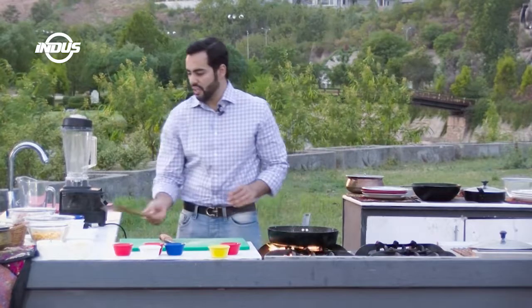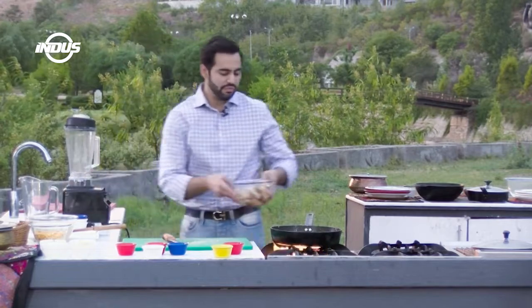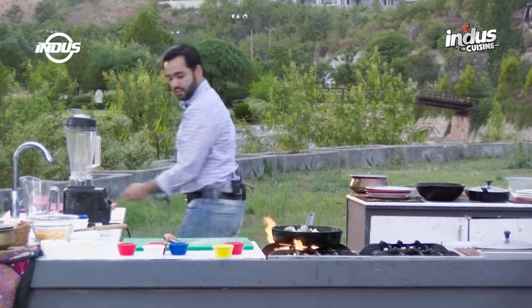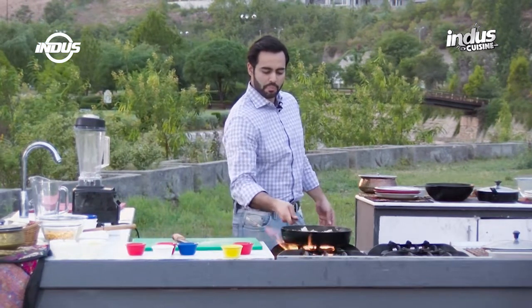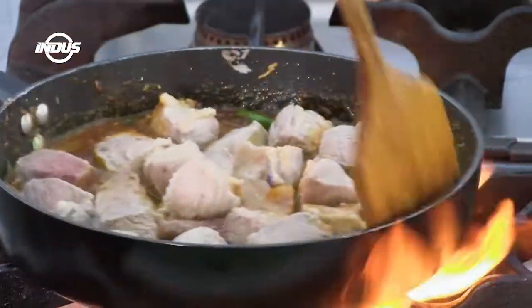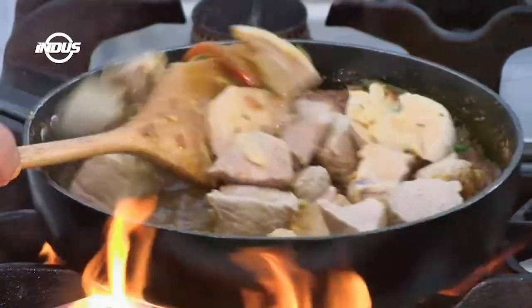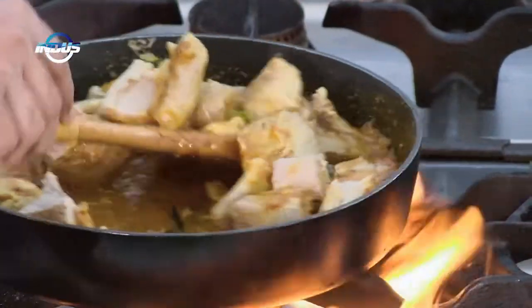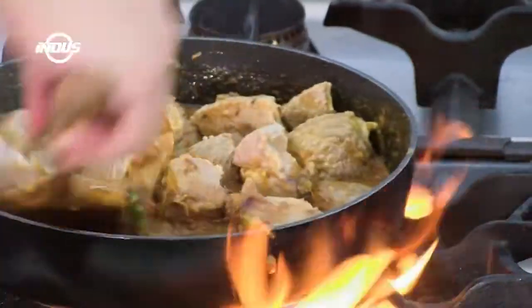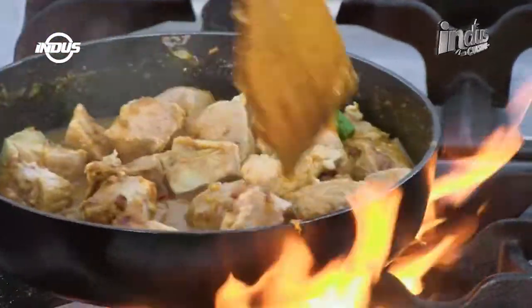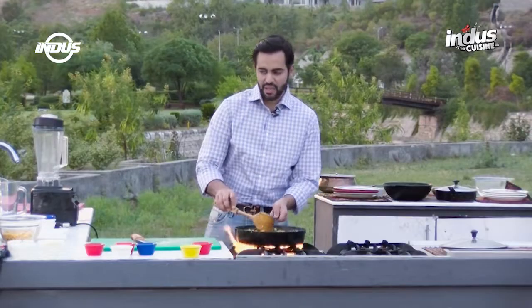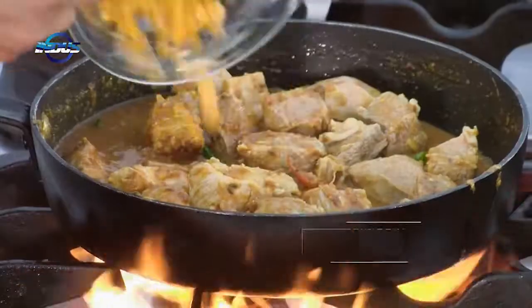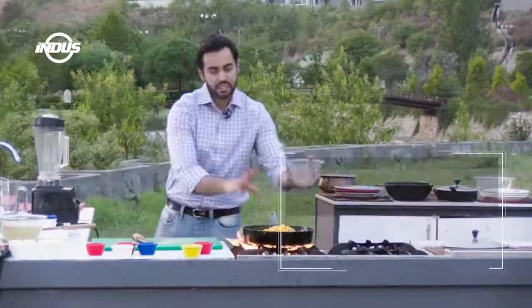You can see the masala is ready. Now what I'll do is I shall transfer all the beef. Keep this at the back. Mix it up. And let this cook. Now what I'll do is I'll start adding the corn. The corn goes in. This is how it's made.